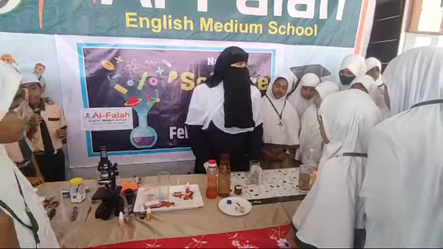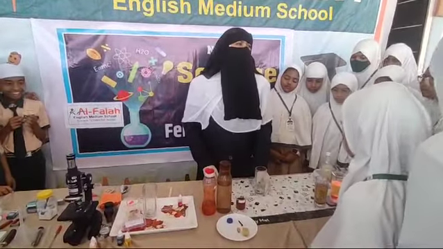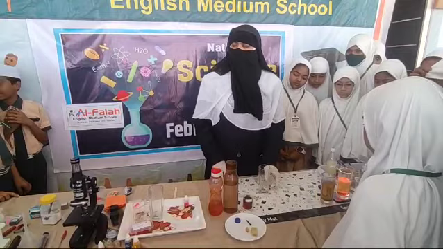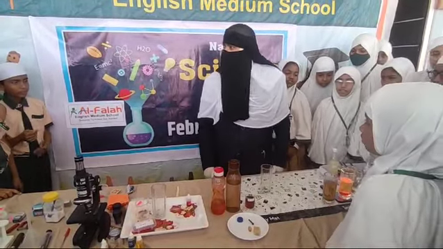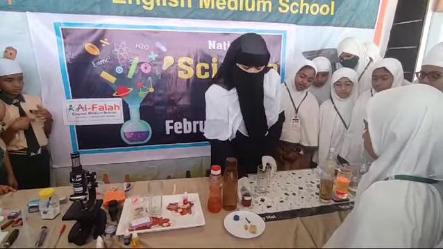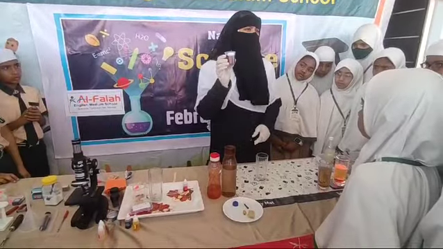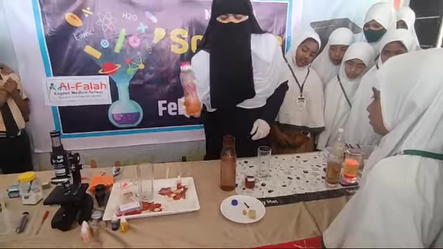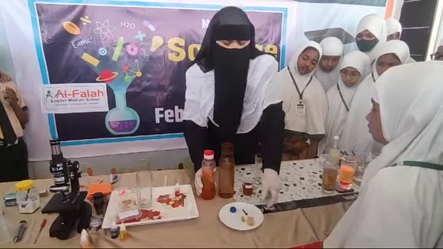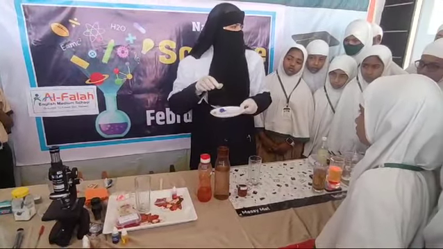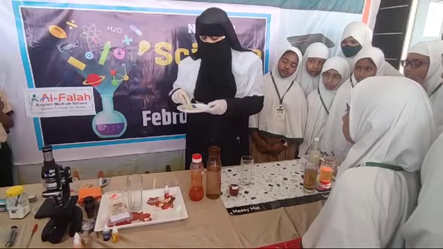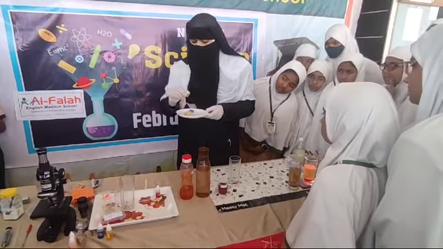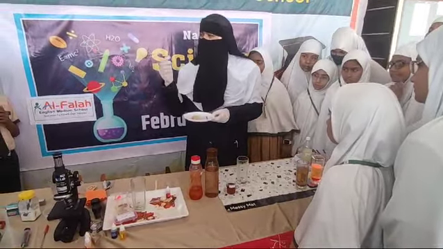Okay. Now the third experiment to check the density. So which experiment are we going to do? Density. Now first we require honey, water, oil, cooking oil, and to check sponge, grapes, a nail which is of iron, and a bottle cap.